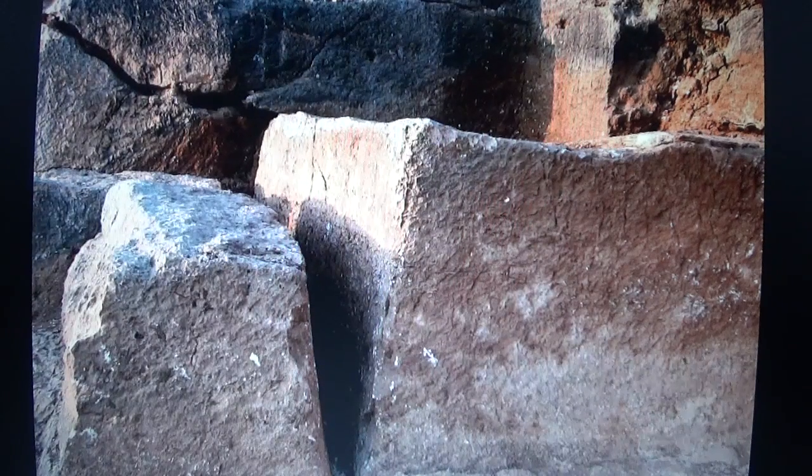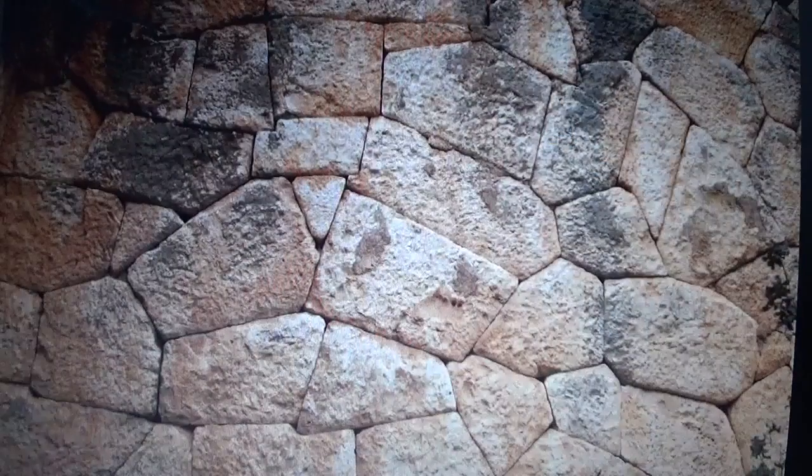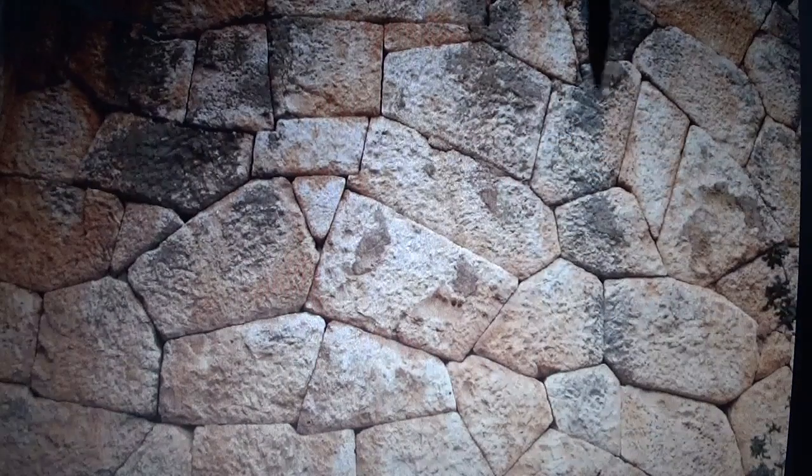But again, look at the colour and look at this area here. All the lime has come out and formed a hard surface on the outside. It's that really what I want you to recognise. Again, look at the colour.